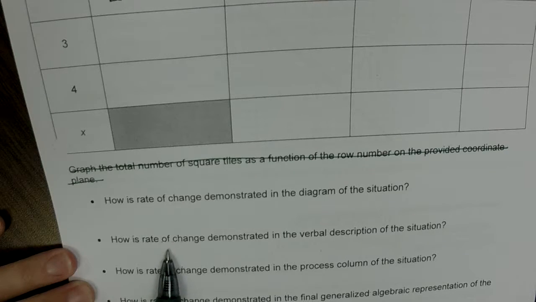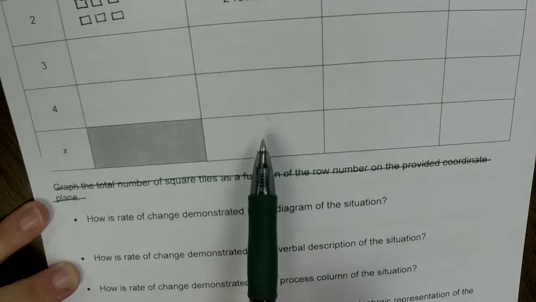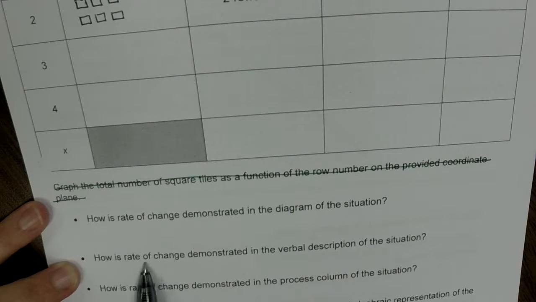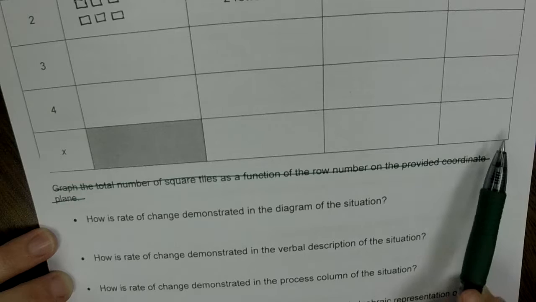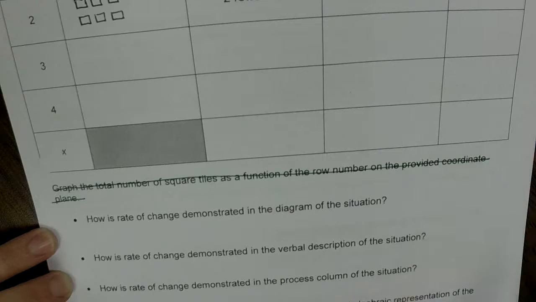Then it says, how is the change described in the verbal description? So again, we're just asking what changes each time that you write this that represents the rate of change. And then the same thing in the process, and then the same thing in our generalized equation. So where did you find slope in the generalized equation?